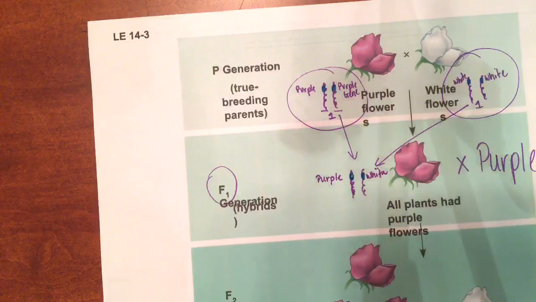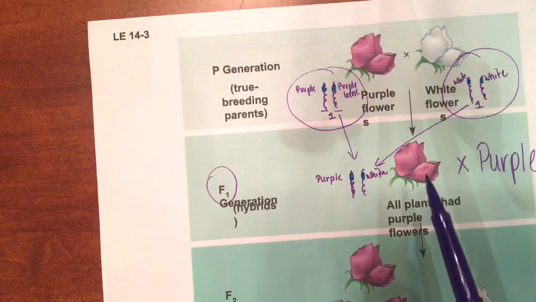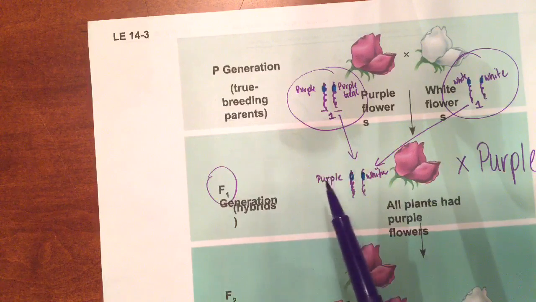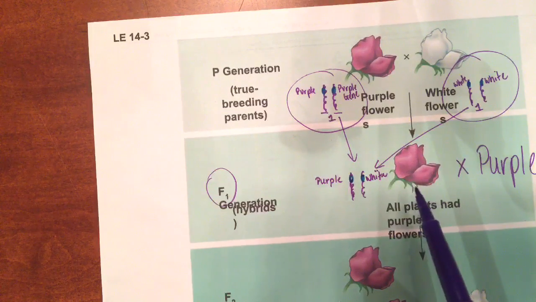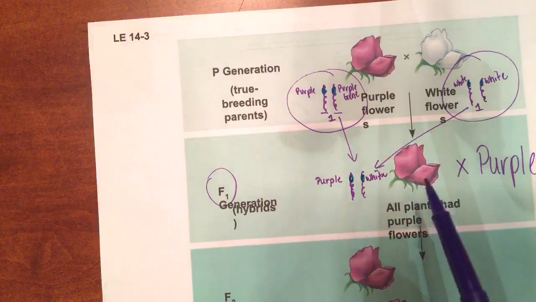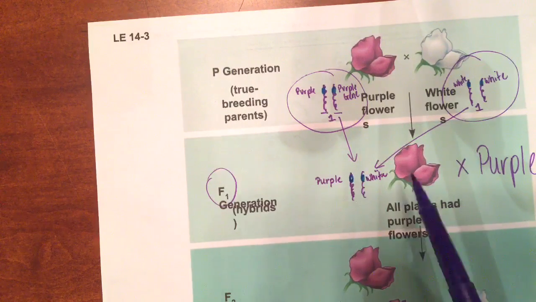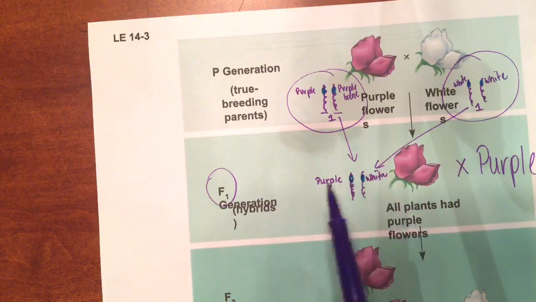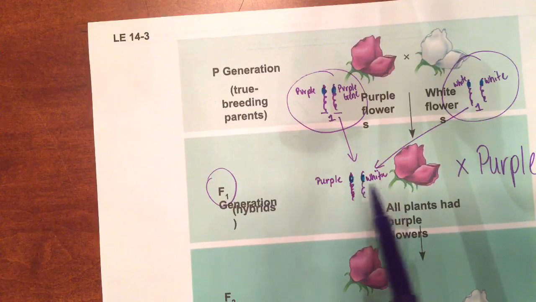So now this plant has a purple and a white gene, but guess what color it becomes? It only shows up as purple. And so that's what happened. The white doesn't show up. And that's where he coined the term dominant and recessive. Which one would be dominant? Think in your head. It's the purple that's dominant. The white would be recessive.